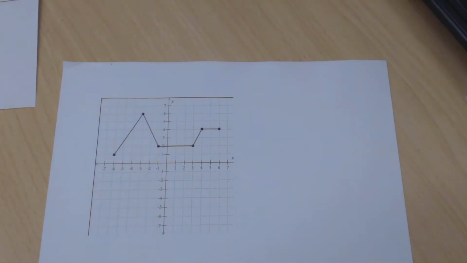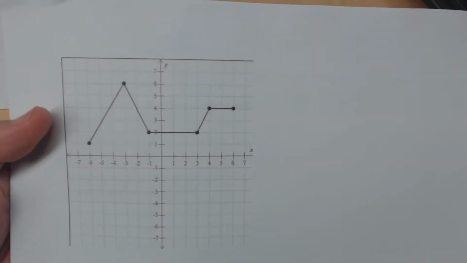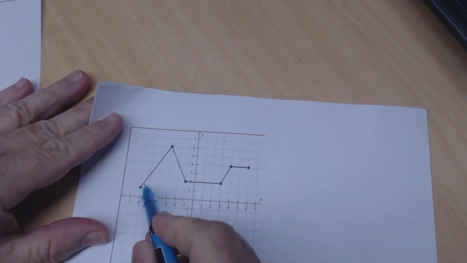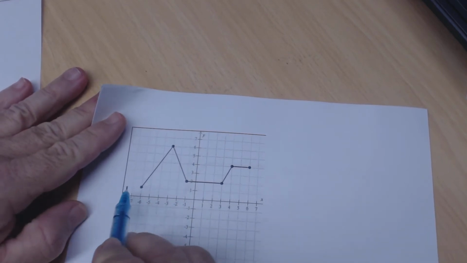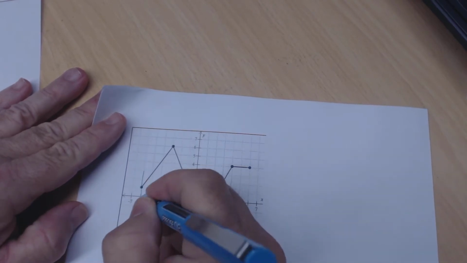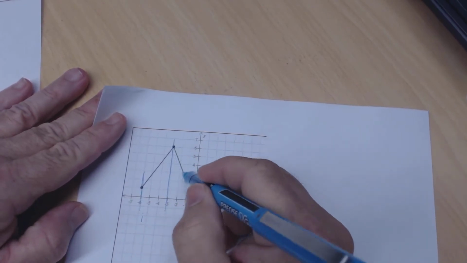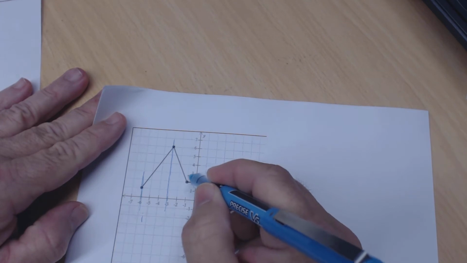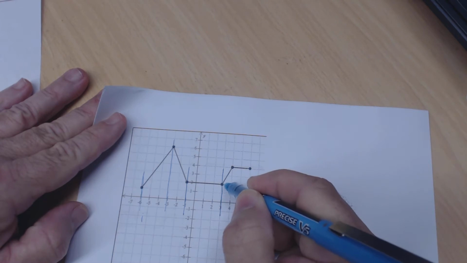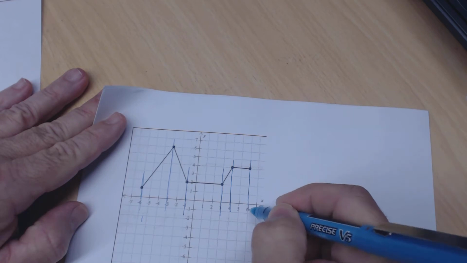Okay, so here, you can't see it very well. Here, there are no arrows, but I am increasing as I go from, remember, you go from left to right. So as I go from left to right along the x-axis, my y values are increasing. So they're increasing from here to here. Then all of a sudden they're decreasing from here to here. Then they're constant from here to here. Then they're increasing from here to here. And then it's constant from here to here.